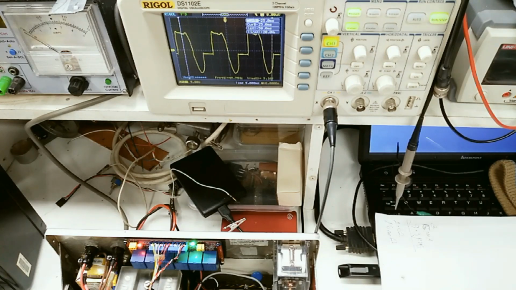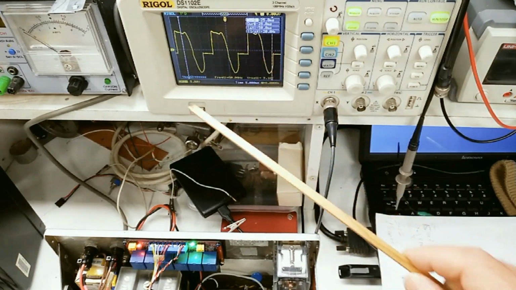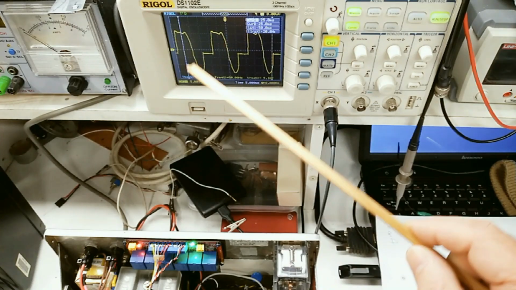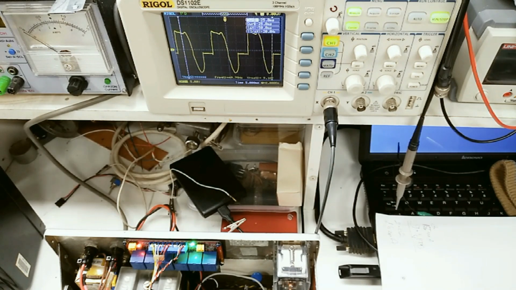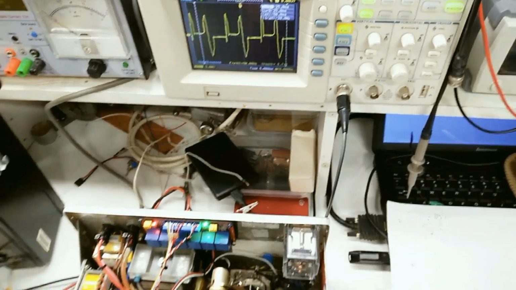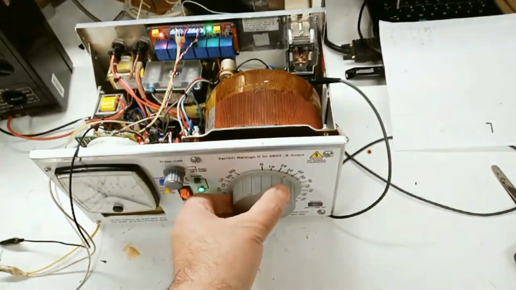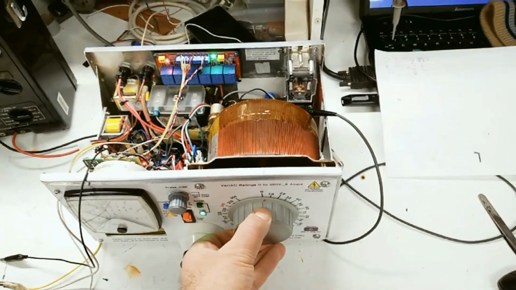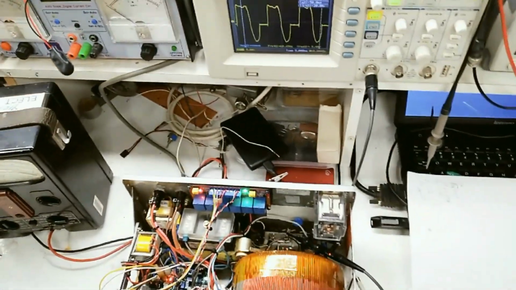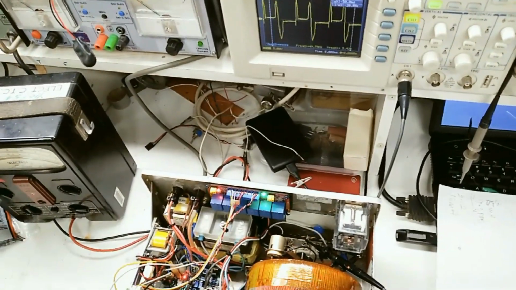Now, by the way, at this stage I'm running the circuit with the 360 ohm resistor on the gate, through the triac. Once I start putting a load on, I'm increasing it up and down.